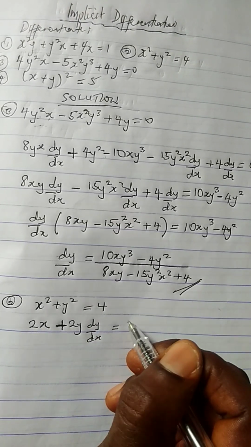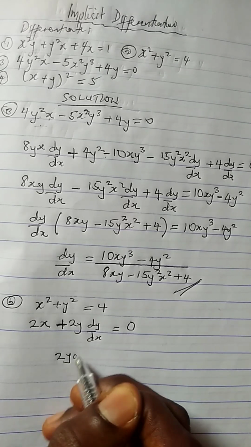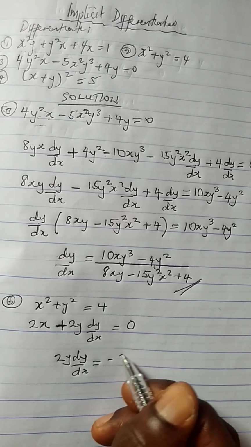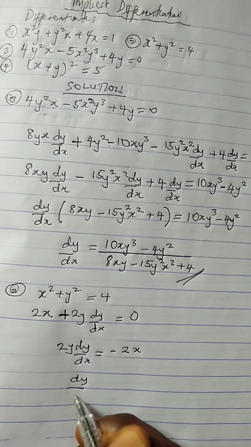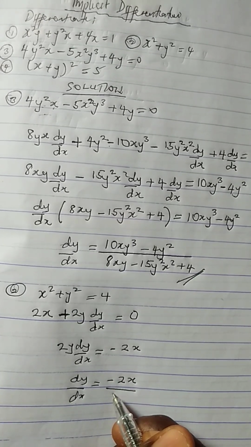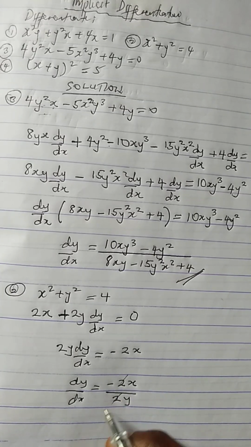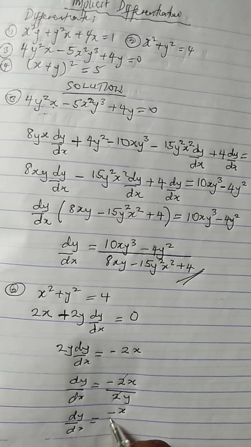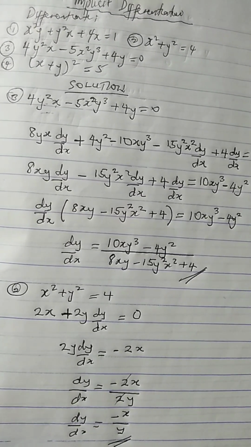Because if you differentiate the 4, we get 0. So you leave only this one that is containing the dy/dx on this side. You now have 2y dy/dx equals, take this one to the other side, becomes −2x. You now divide both sides by 2y. You now have dy/dx equals −2x divided by 2y. So we can see they have something in common. These two can cancel these two. So we have dy/dx equals −x/y as our final answer. So differentiating implicitly is as simple as this.